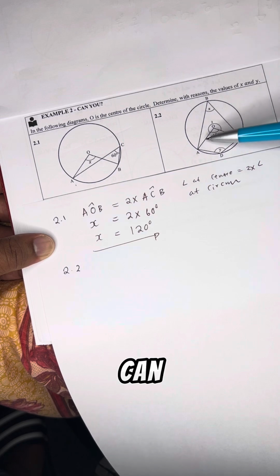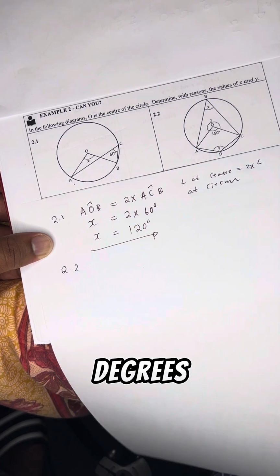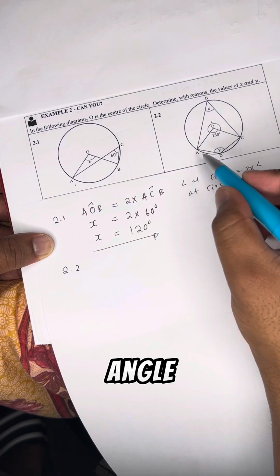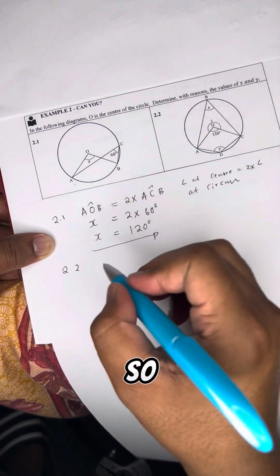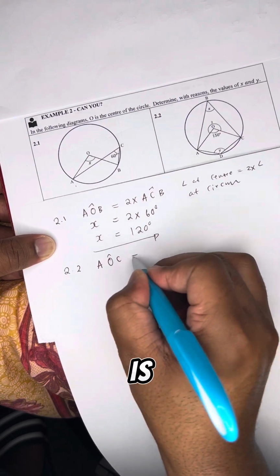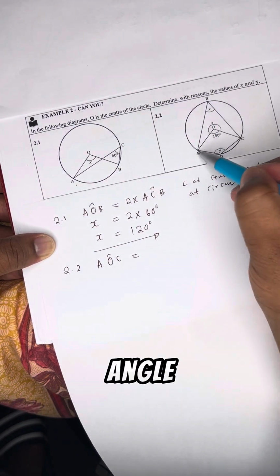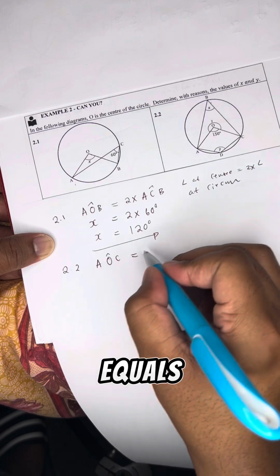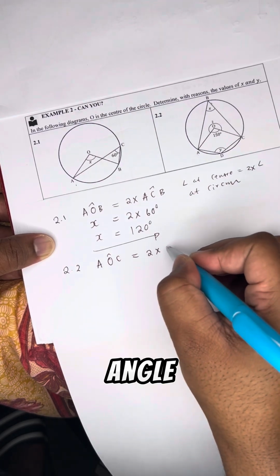You can see that AOC is 150 degrees. So angle AOC is equal to twice angle ABC.